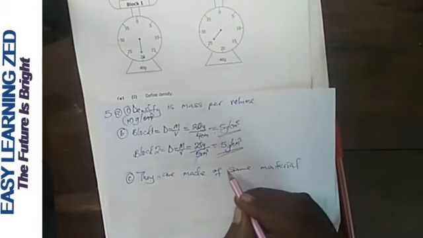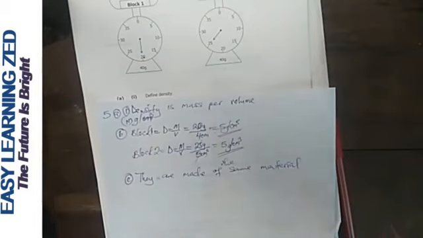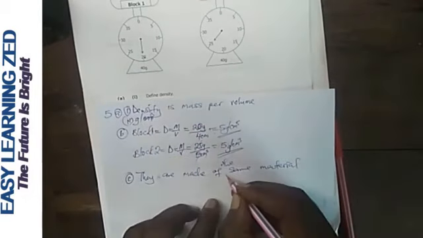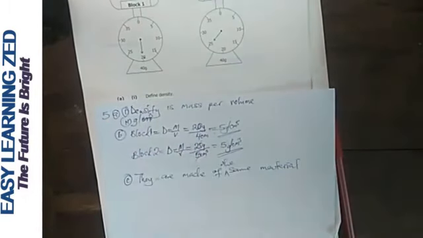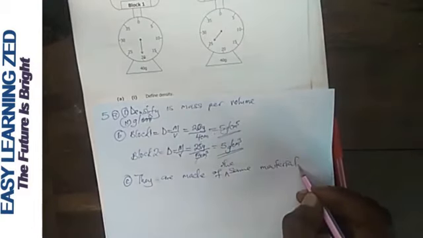They are made of the same material. Okay, so that is the correct answer. That is one thing we can talk about. They have the same density, and that shows that they are made of the same material.